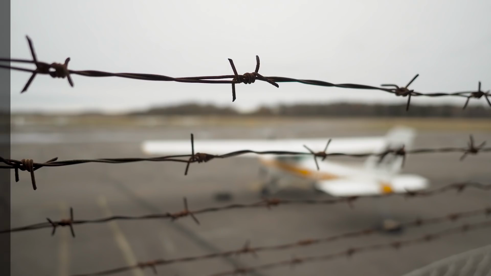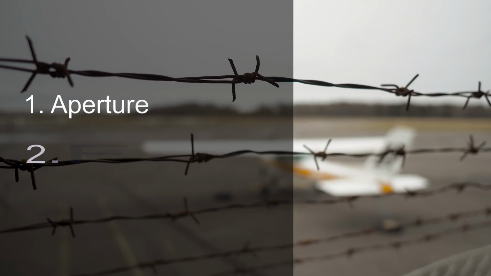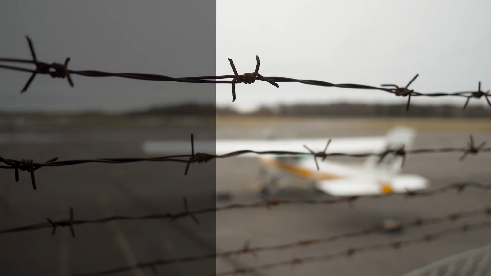And there are 3 things that affect depth of field. Those 3 things are aperture, focal length, and the focusing distance. I did not mention sensor size, and the reason is that it does not affect the depth of field. I will talk about the sensor size in the later part of this video, where I compare the depth of field of micro four thirds and full frame. But let's talk about the first one.